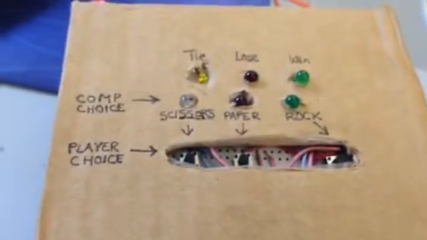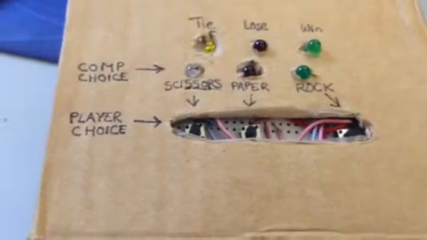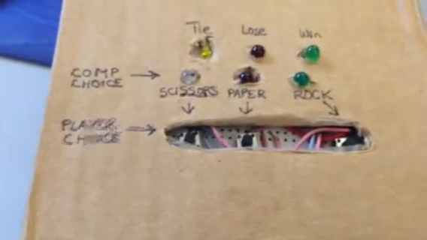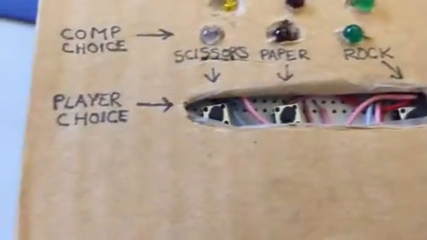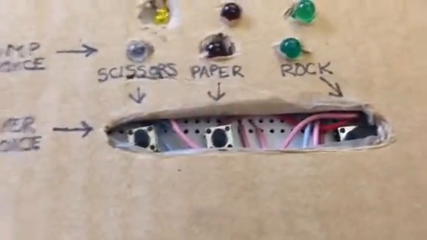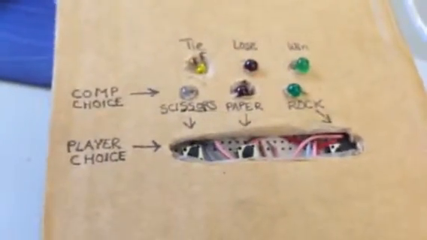Alright, so this is what our project looks like. We have an LED for tie, lose, and win. We have LEDs for the computer choice, whether it's rock, paper, or scissors, and then we have 3 push buttons for the player to choose. They're kind of small, but you can see them there. Alright, I'm going to show you how this works.